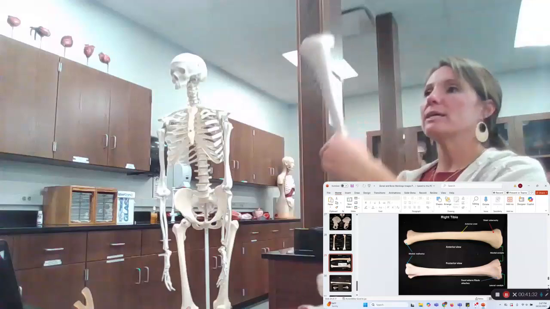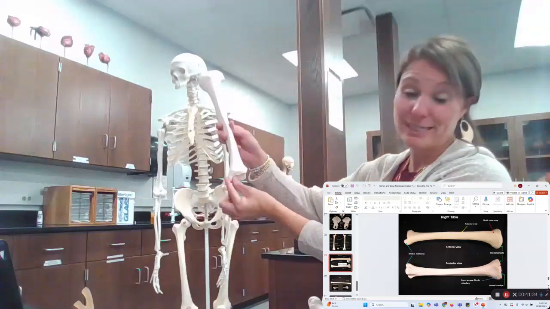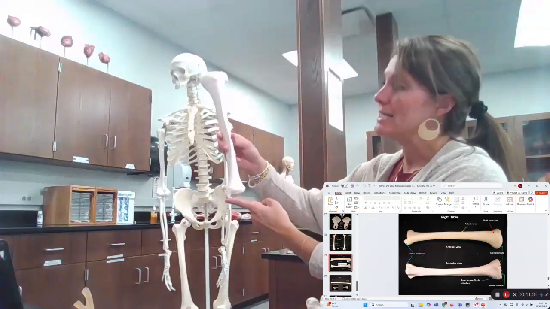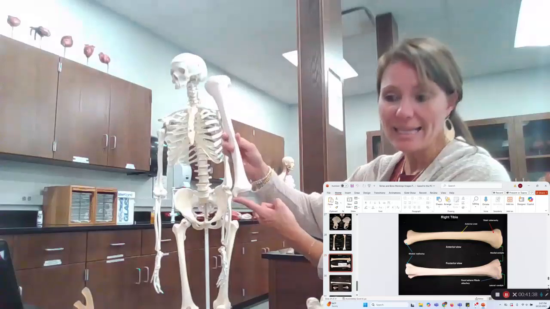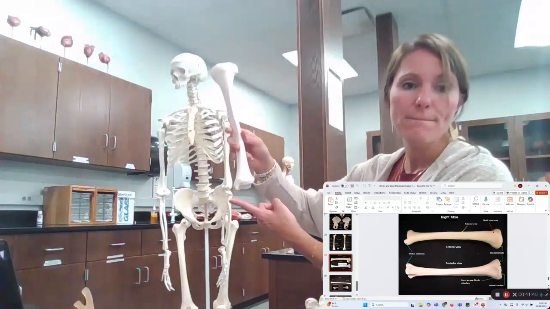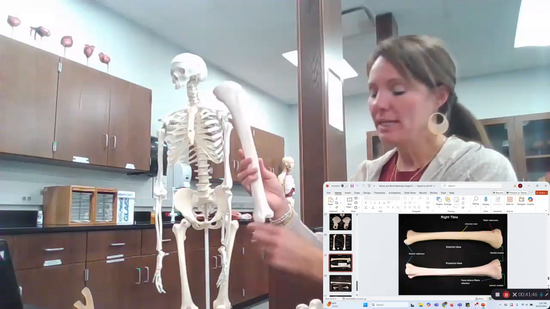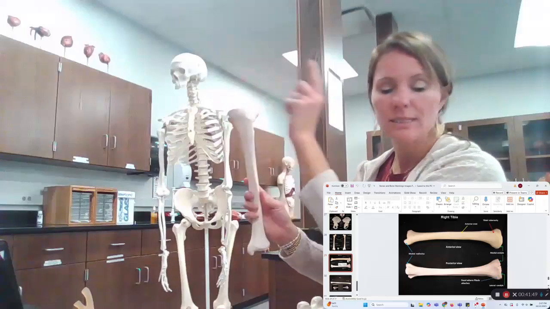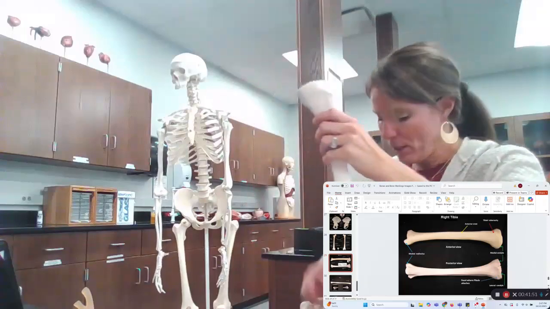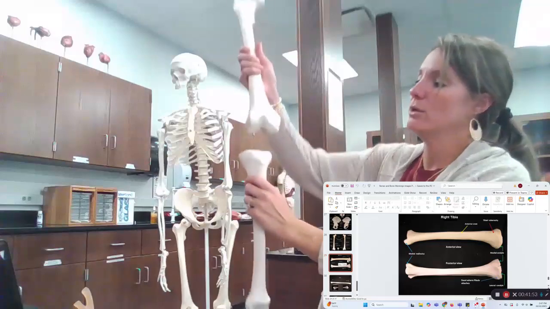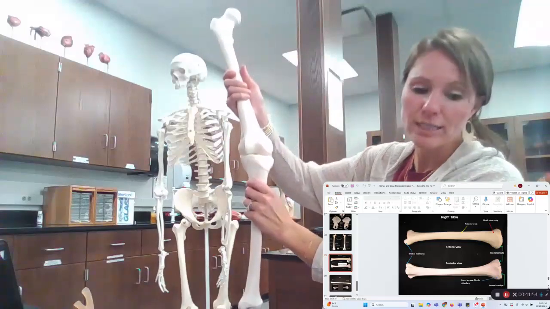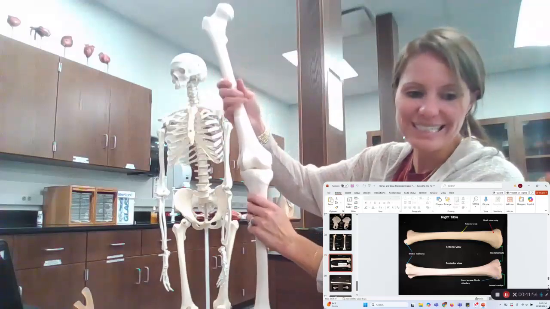Okay, let's go right there. There's your tibia. This part that comes down is the medial malleus. Medial malleus. Okay, so if you're looking at the tibia, you can see the medial condyles and lateral condyles fit perfectly with the femur, medial and lateral condyles. That's easy. You got that.